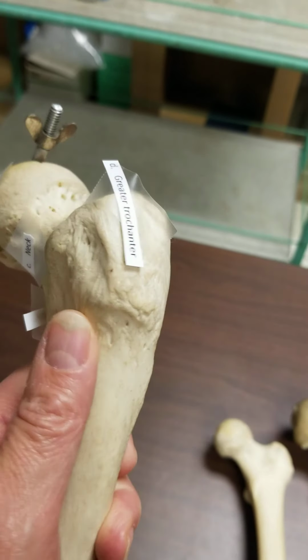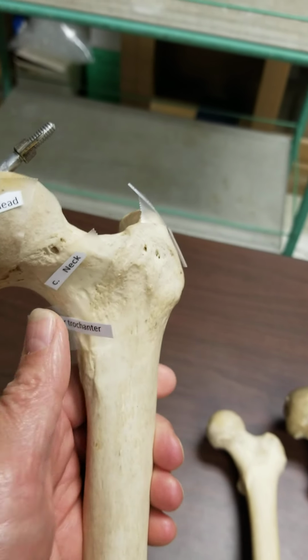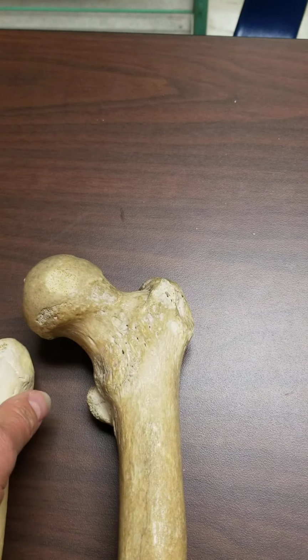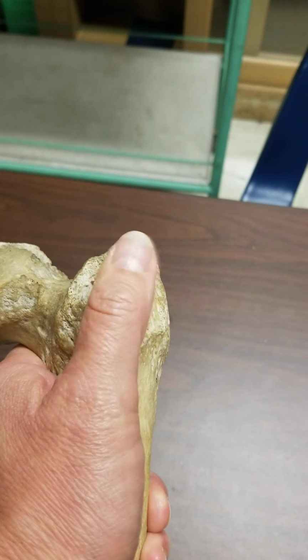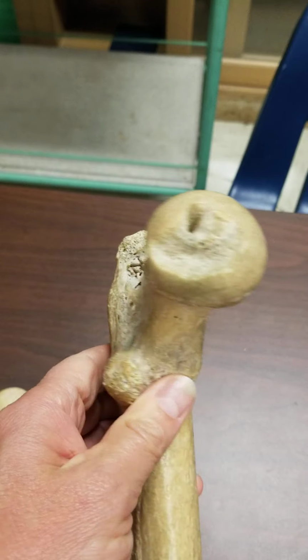So that's the greater trochanter. It's on the lateral surface of the femur. This is the lesser trochanter. Not to be confused with the tubercles on the humerus. So there's the greater trochanter and the lesser trochanter.